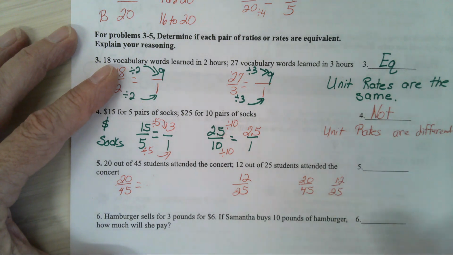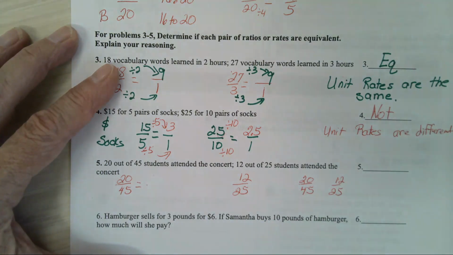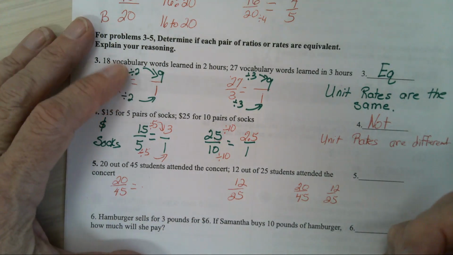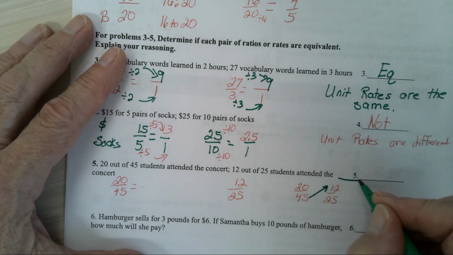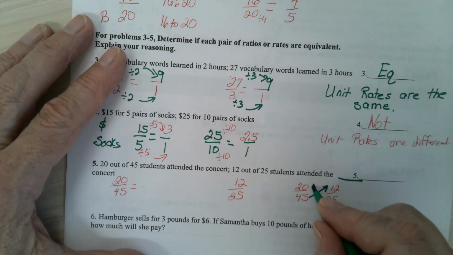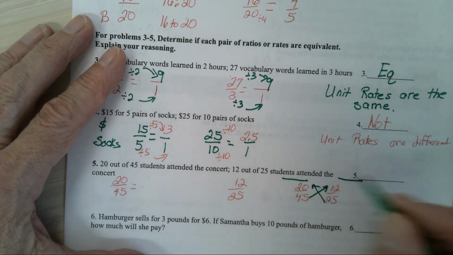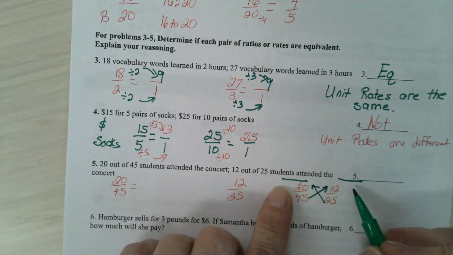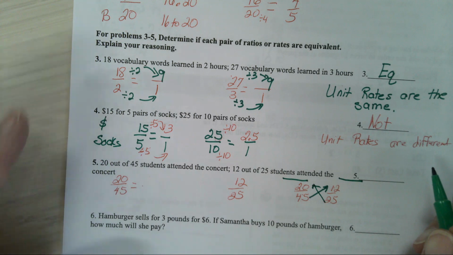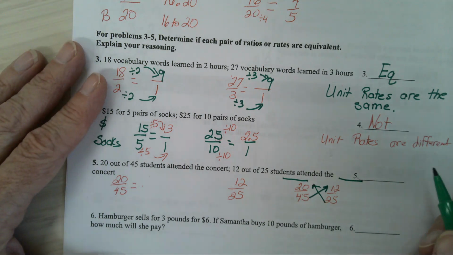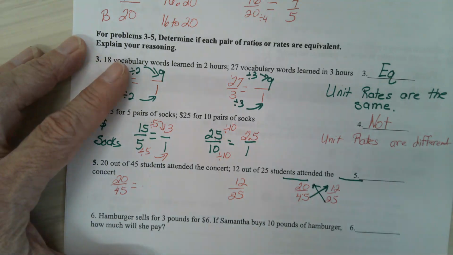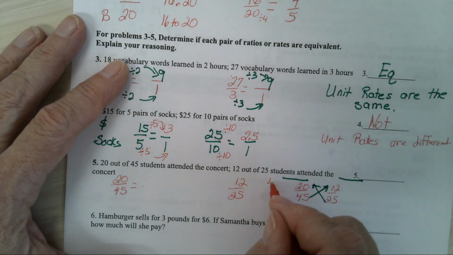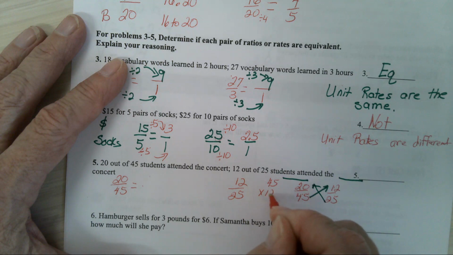I'm going to teach you cross products, okay? Because this works every time. You cross 45 times 12 and you get the answer. And 25 times 20, you get the answer. If your cross products are the same, they're equivalent. If they are not the same, then they are not equivalent. So, 45 times 12. Everyone's pencils should be moving. I shouldn't hear any tapping.